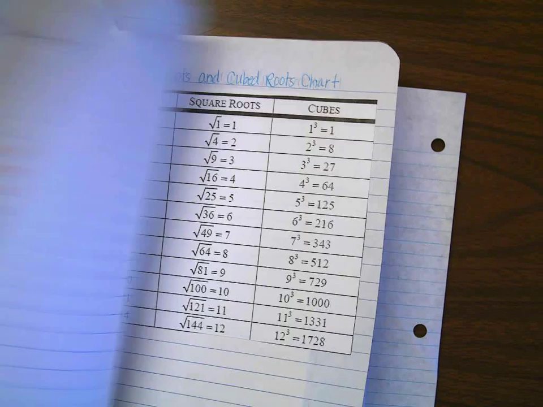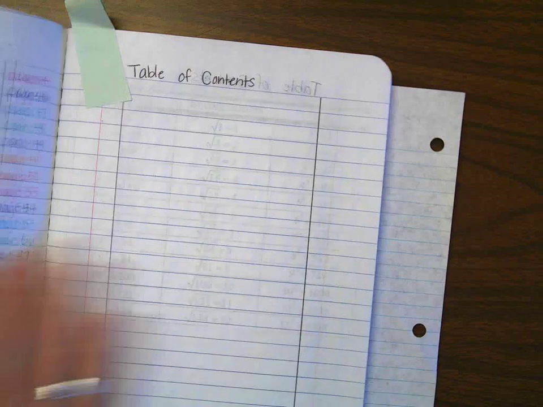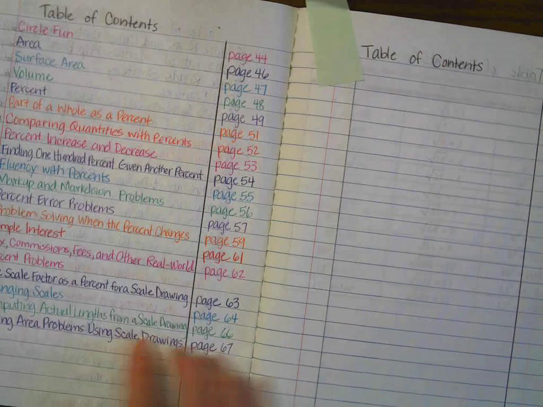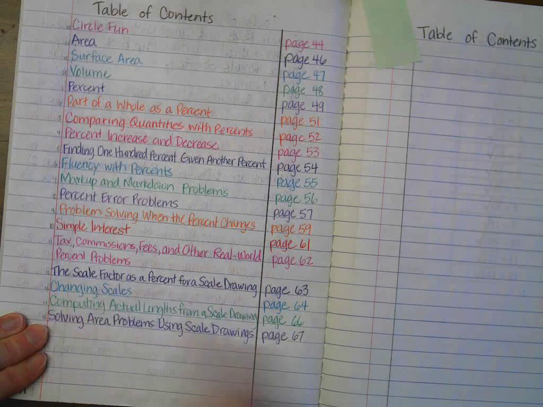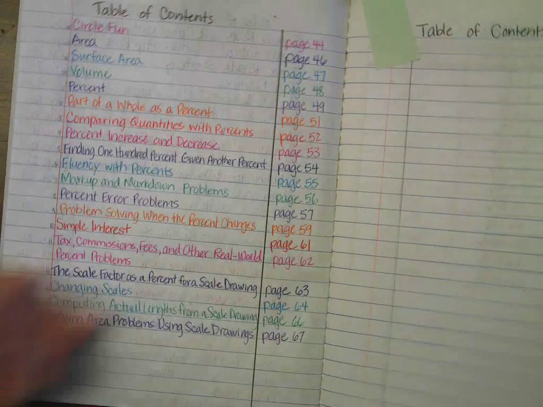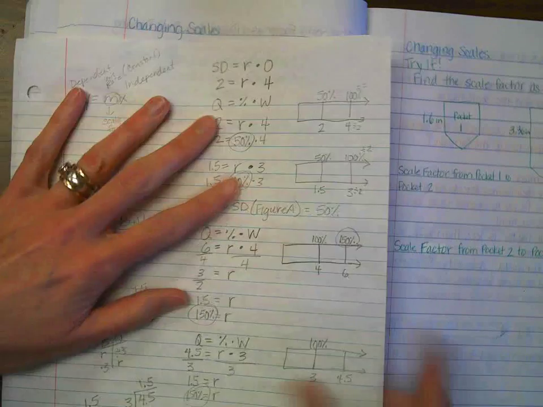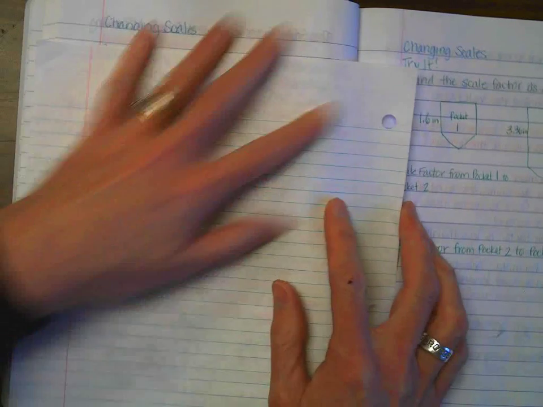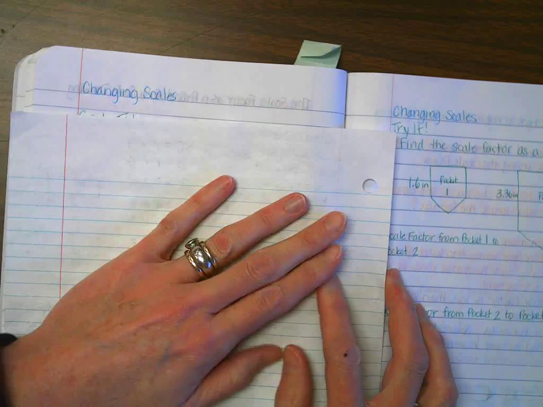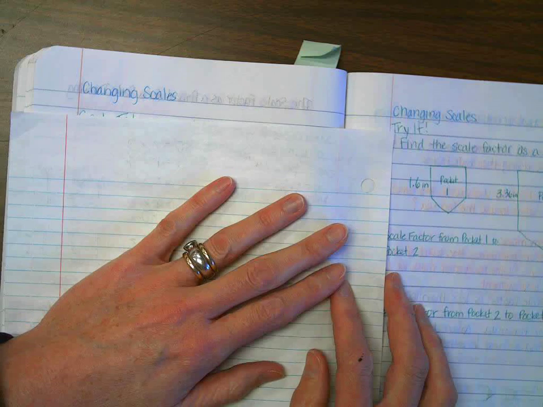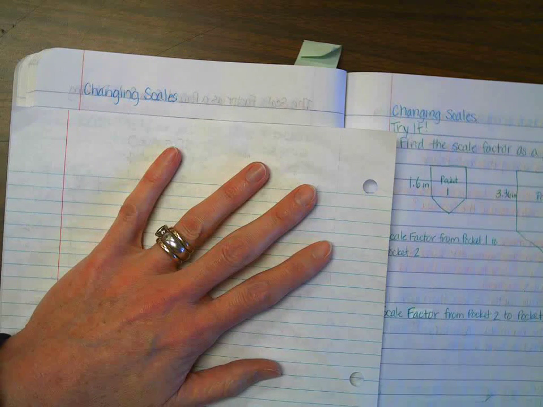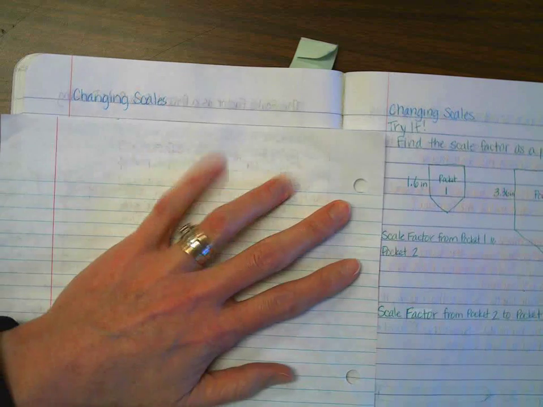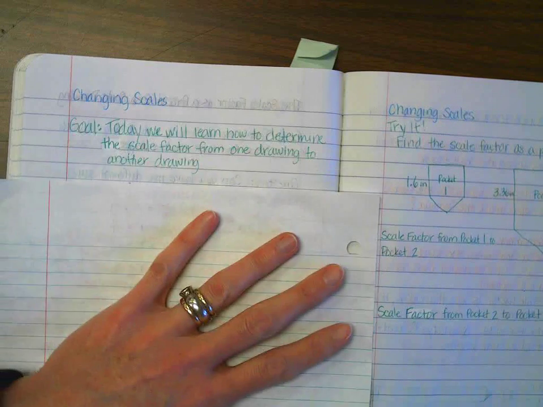We are in Module 10 and starting Lesson 13. Module 10, Lesson 13 is called Changing Scales, and we can find that on page 64 of my comp book. Changing scales means exactly what it says. We're changing scales. So that means that we might have more than one scale factor that we're moving around or that we're changing. Our goal for today.